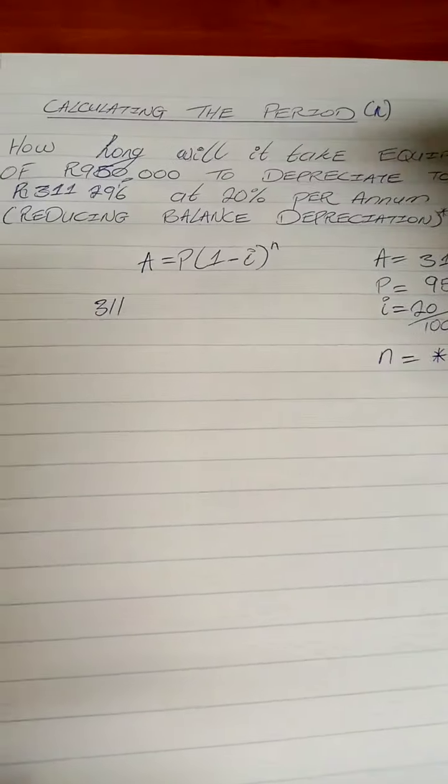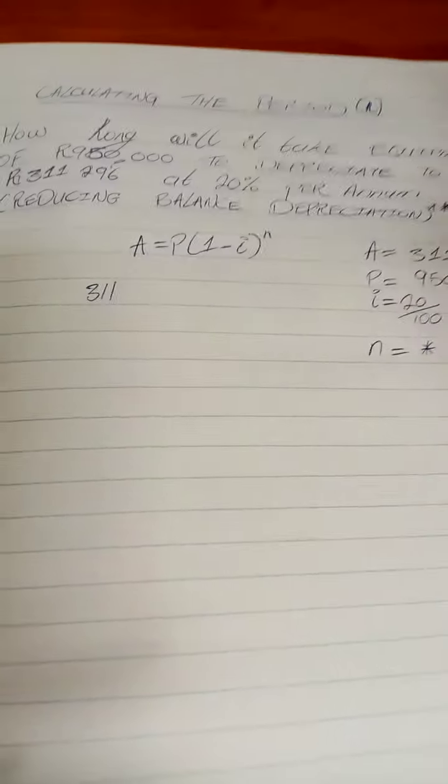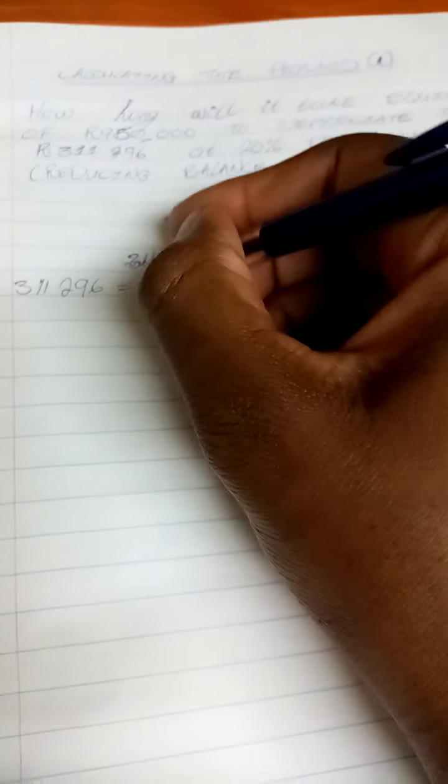Therefore, A, remember we are depreciating, so the final amount is less than the initial amount: 311,296 is equal to P, which is 950,000.